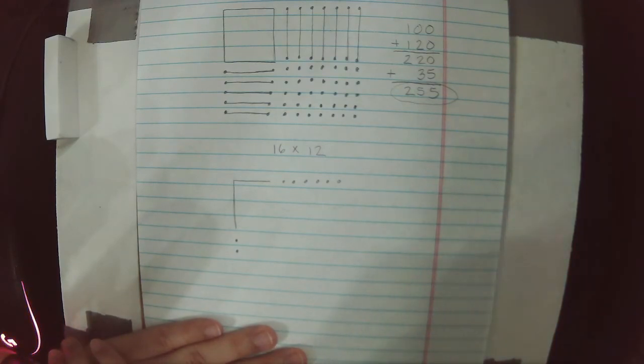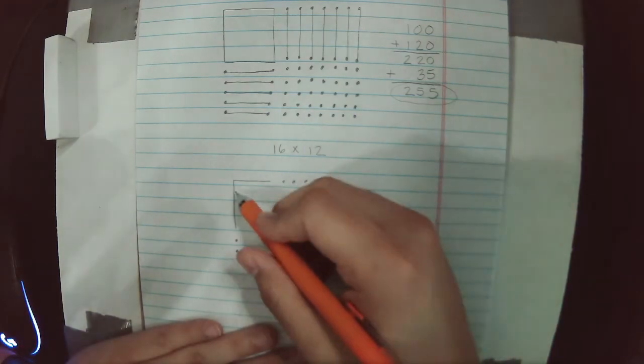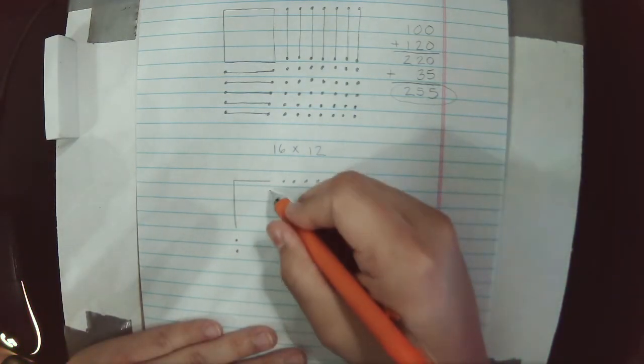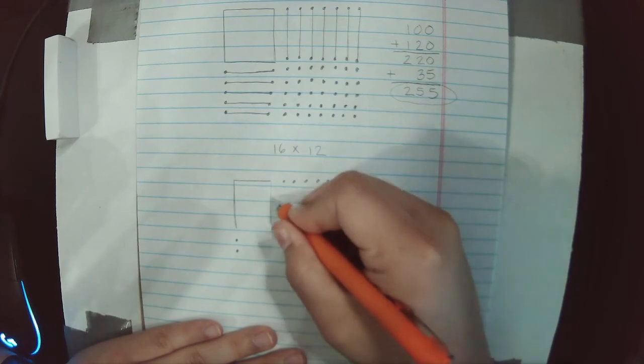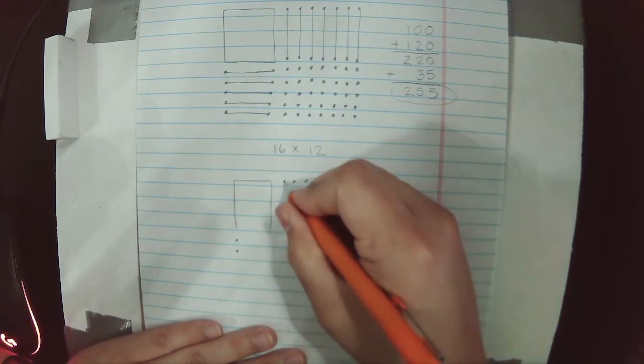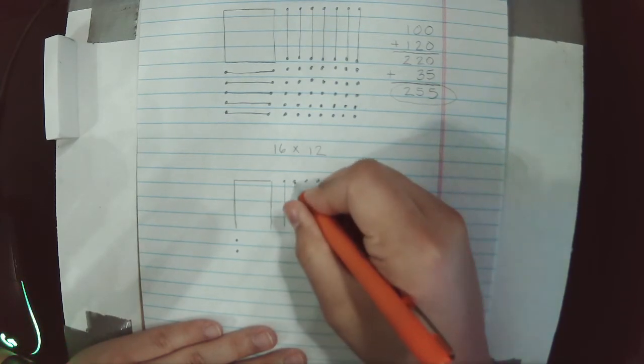Now I start making my copies of my tens and my ones. I'm going to make a copy of my 10 at the end of the other 10 here.